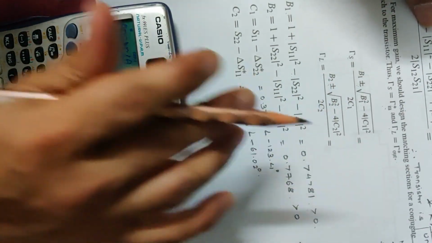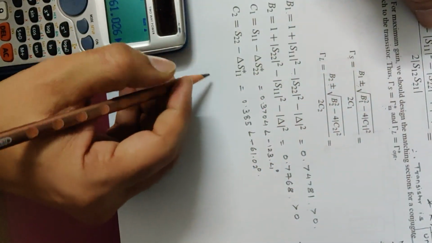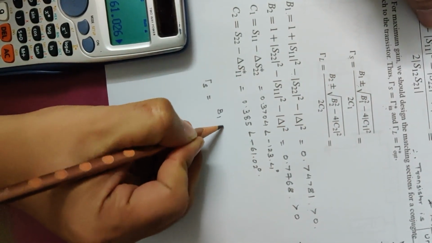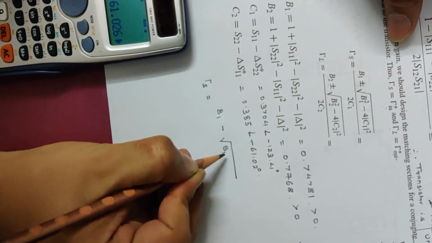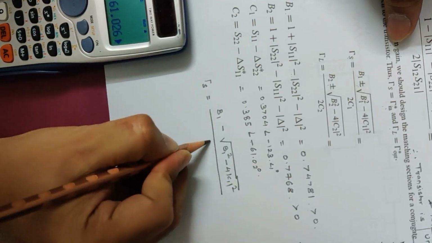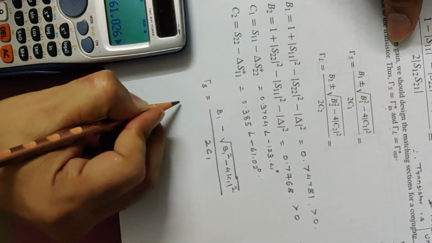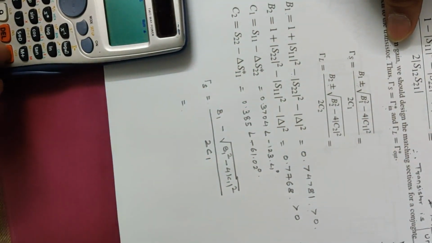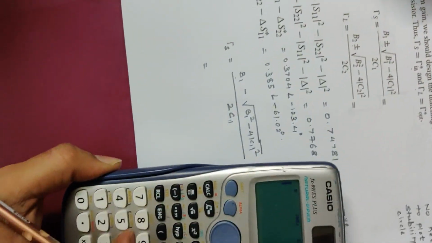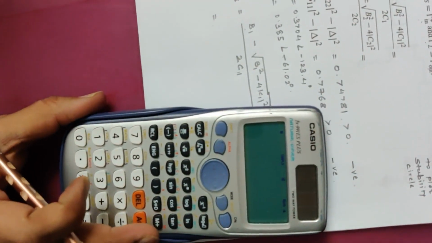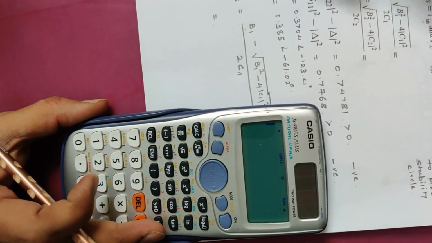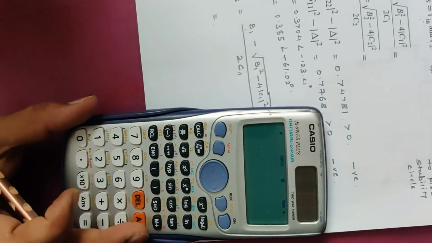Okay, so for this numerical, your formula will be gamma S is equal to B1 minus square root of B1 square minus 4 times mod of C1 square, divided by 2C1. Now what I will do, I will store B1 and C1 as variables B and C over here, and I can simplify the thing. Henceforth I don't require S parameters, so I will remove that and calculate B1 and C1 over here.